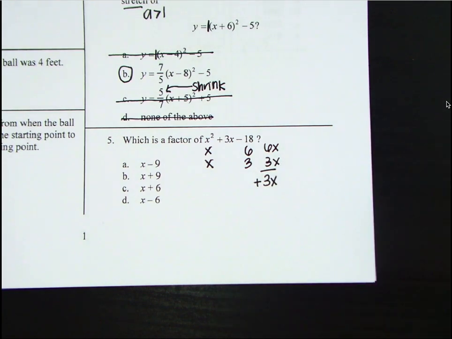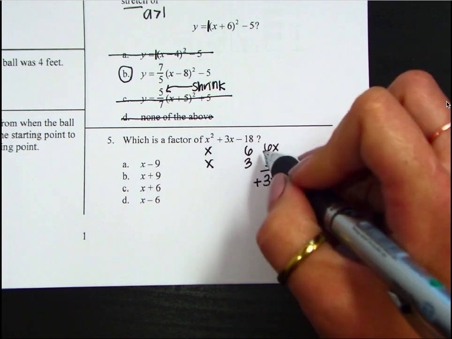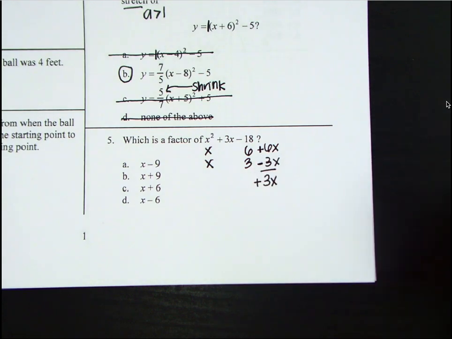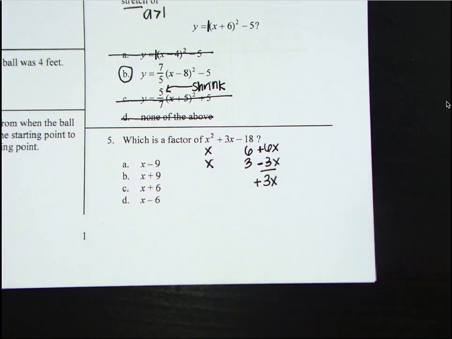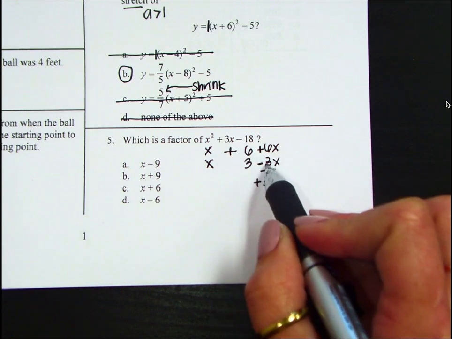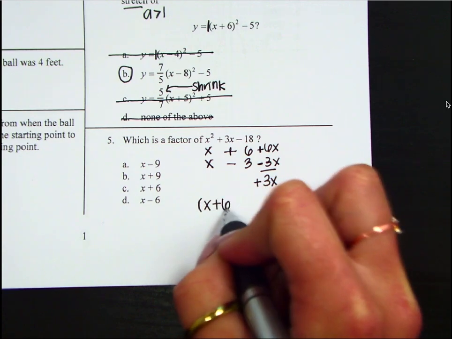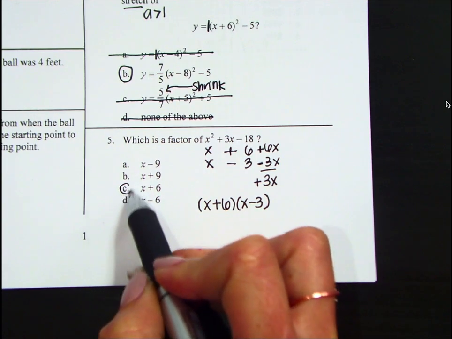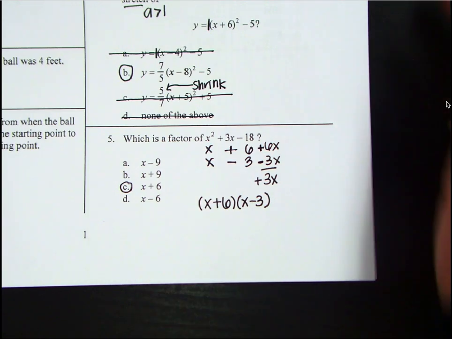So to get positive 3, I'm going to need to subtract these, so I'm going to give them different signs. We keep the sign from the larger number, so the larger number will be positive, and then 3 will be negative, because when we add these together, it gives us positive 3x. So this top, we just carry over the positive, and the second part, carry over the negative. So your factors are x plus 6 and x minus 3. And we see x plus 6, x minus 3 isn't there, but that's okay. So our answer is C.